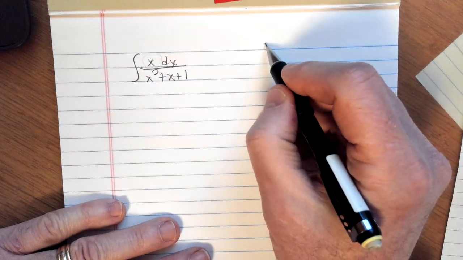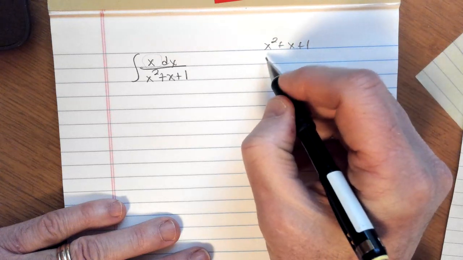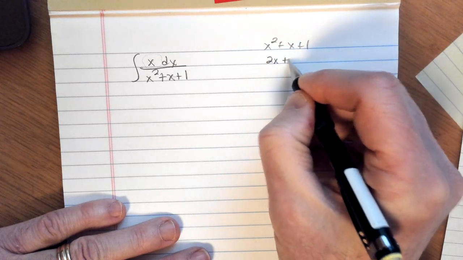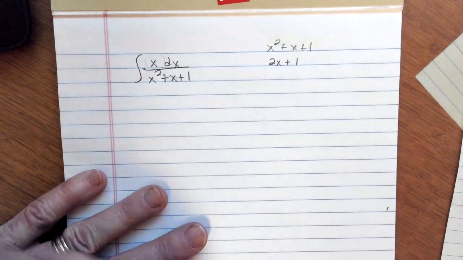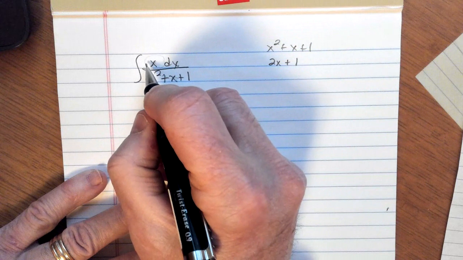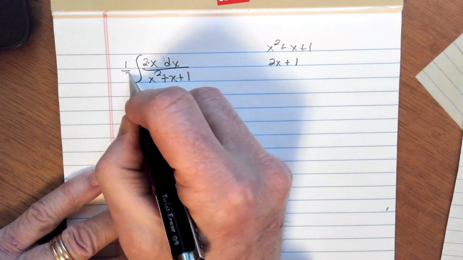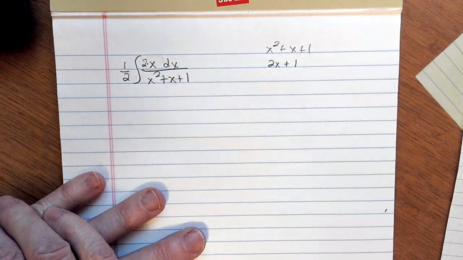If I look at x squared plus x plus 1, the derivative of that is 2x plus 1, right? So to make this up here become that, the little trick is I'm going to multiply this by 2, and to balance that out, I'm going to put a 1/2 out in front.